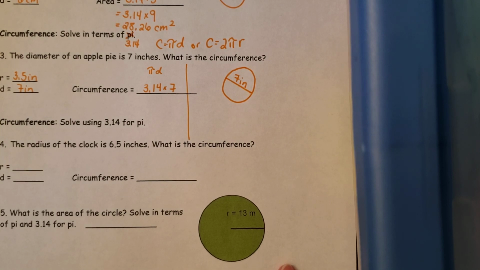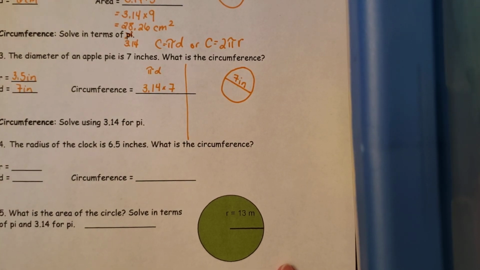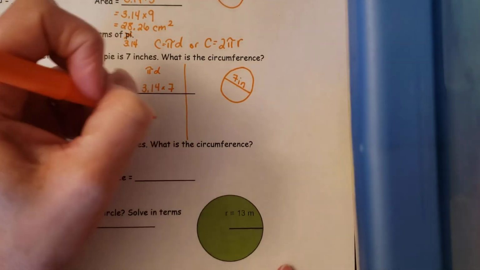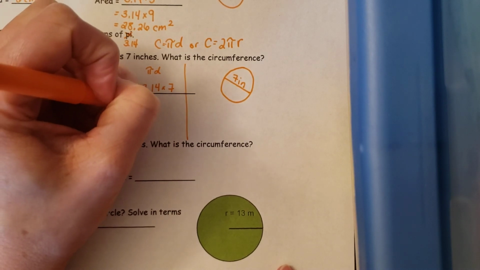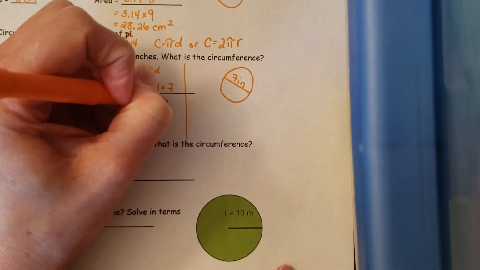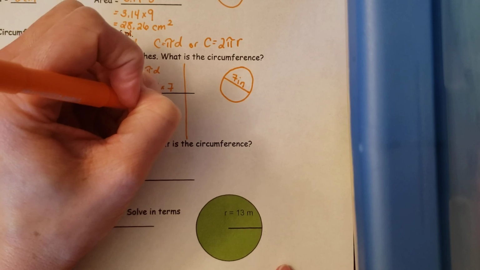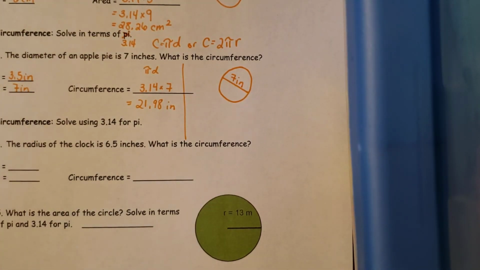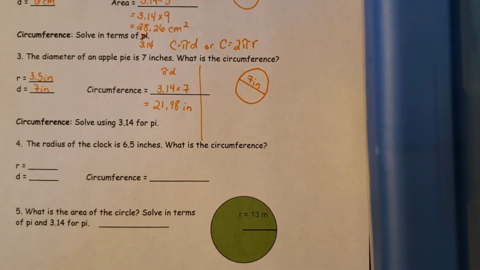What's 3.14 times 7? I'm going to say it's something a little more than 21. 21.98 inches. Yep, inches. Okay. Notice I didn't square it. Why didn't I square it? That's right. Not because it's not area. Perimeter type problems, you're just adding up side lengths essentially. So you don't square it.